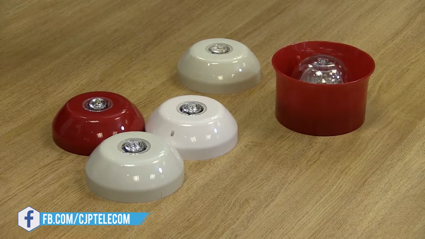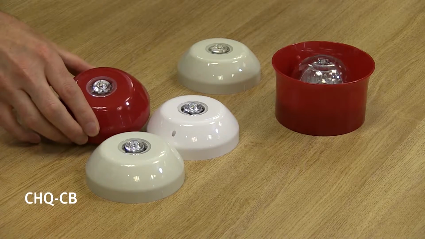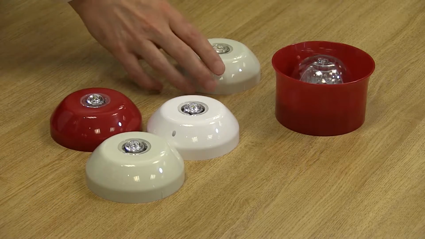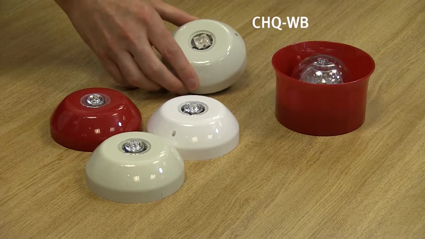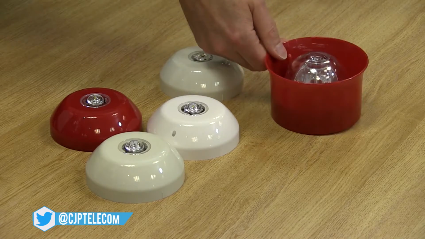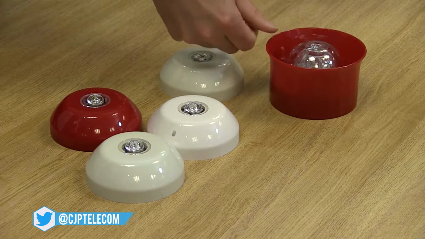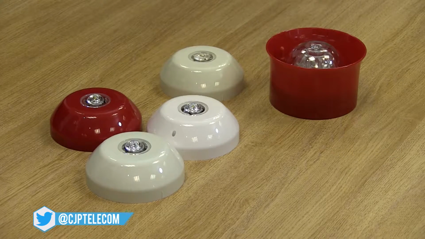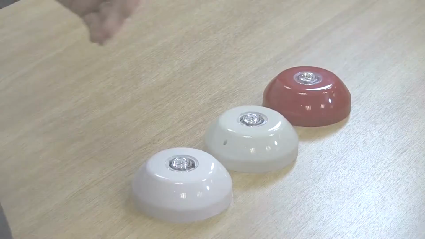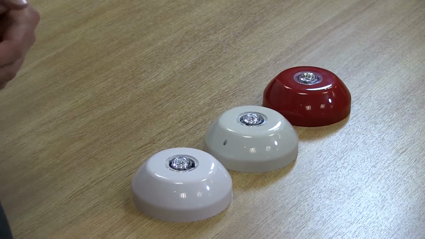Here they are then, our EN54-23 compliant VADs. A ceiling beacon, the CHQ-CB, which is rated category C. A wall beacon, the CHQ-WB, which is rated category W. And an updated version of our wall sounder beacon, the CHQ-WSB2, which is rated category O. We'll talk about the wall sounder beacon in a moment, but for now, let's concentrate on the wall and ceiling beacons. As you can see, the casings are available in white, ivory or red to suit any aesthetic requirements.